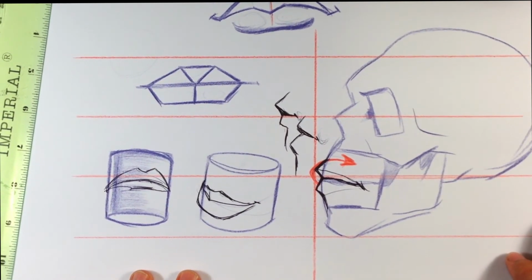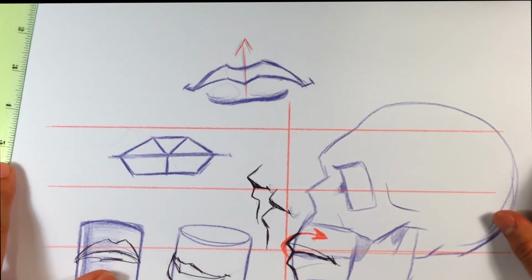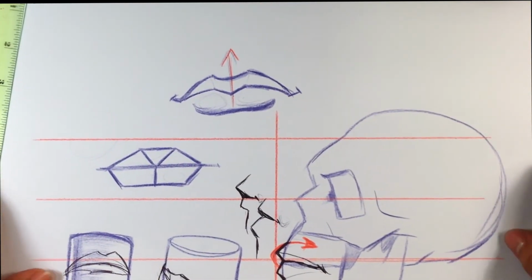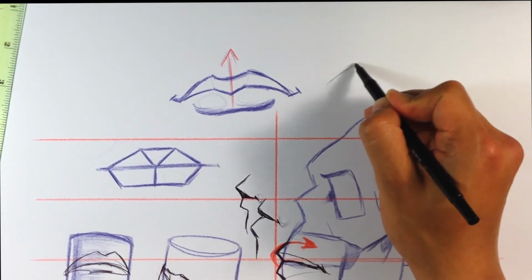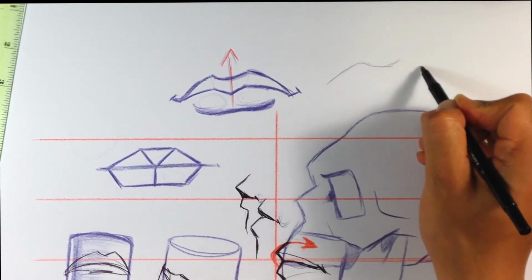Let's get into an actual lip. Let's get into the lips themselves. We're going to go through and render one out. Let me go back up here. So let's take that front view, like I said, that Cupid's bow shape.